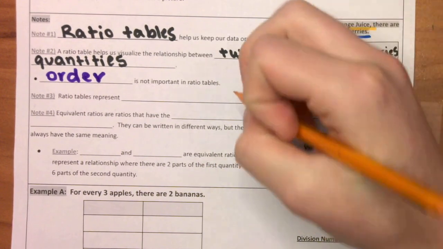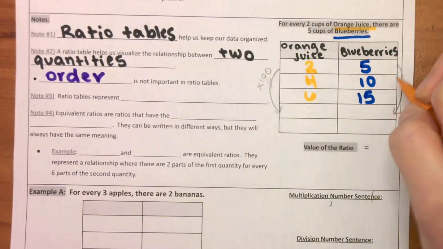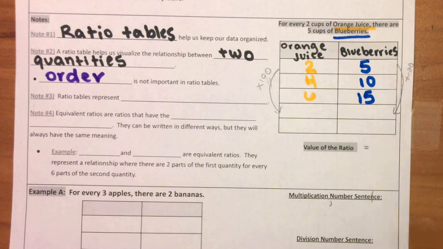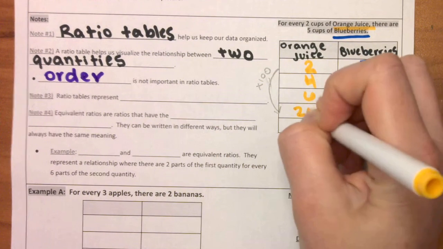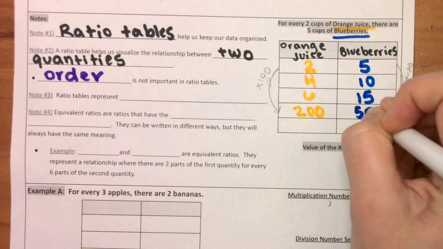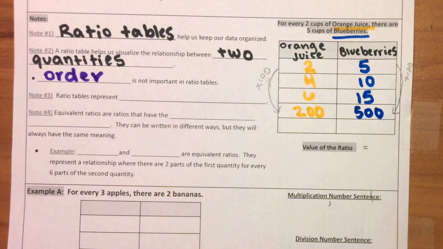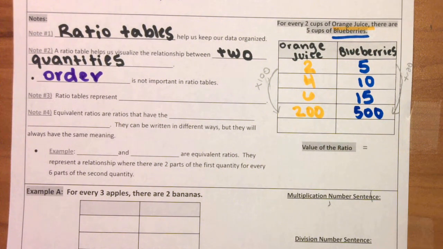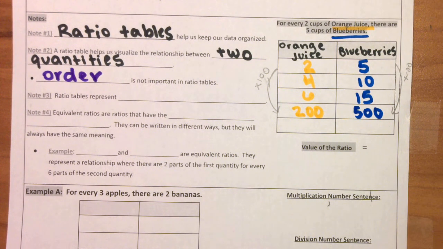So I'm going to multiply both of these times 100. 2 times 100 is 200. And 5 times 100 is 500. I want you to fill in this last row on your own. Remember, as long as you multiply both sides by the same number, they're equivalent ratios.